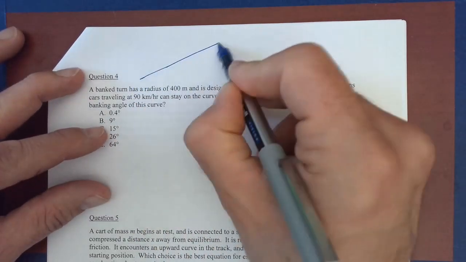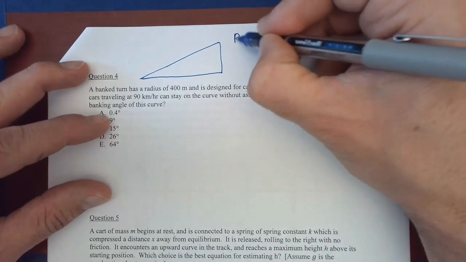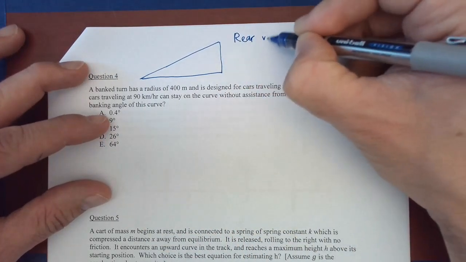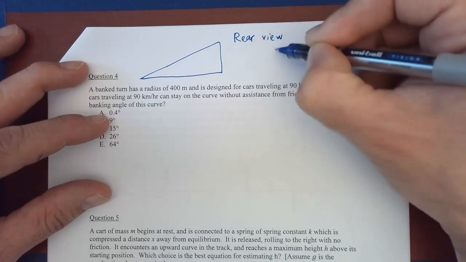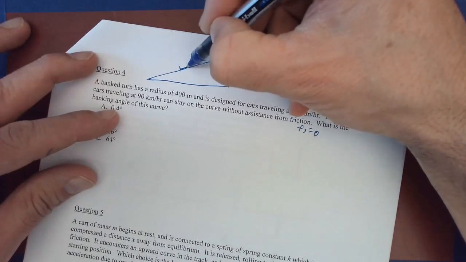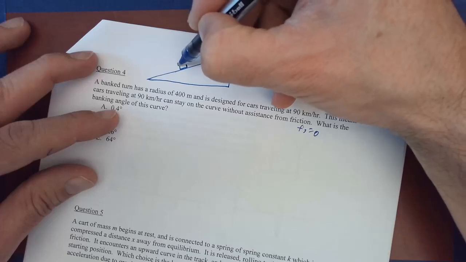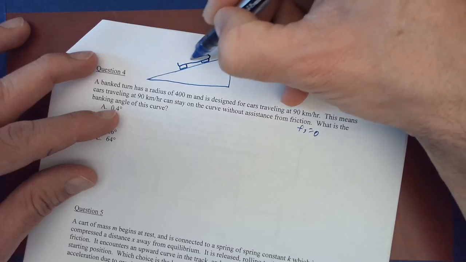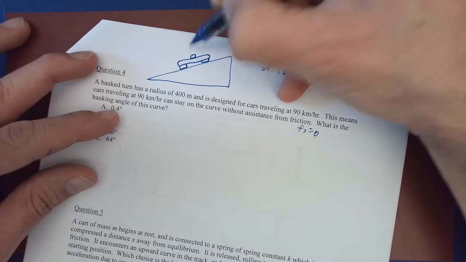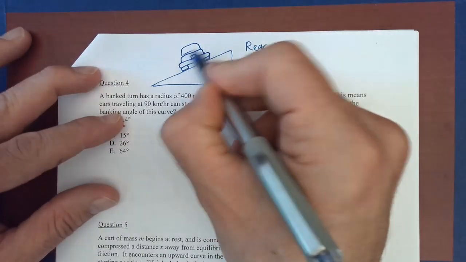Let's do a rear view of the car as it's driving into the page. I don't know if you can picture that. There's the wheels, the bumper, the license plate and maybe the windshield.